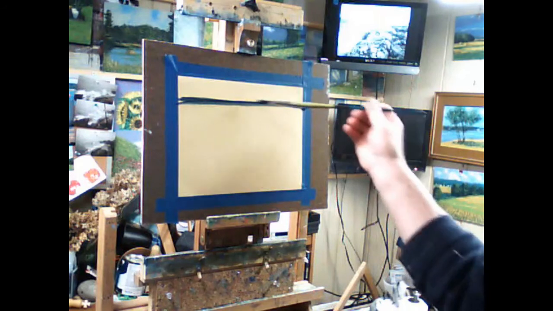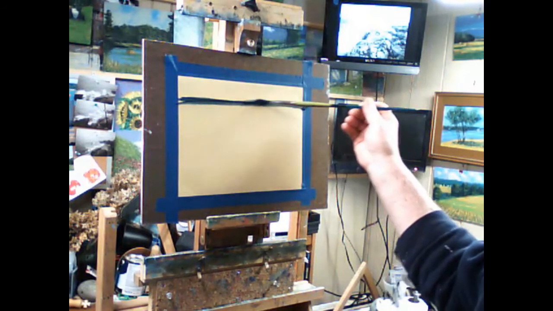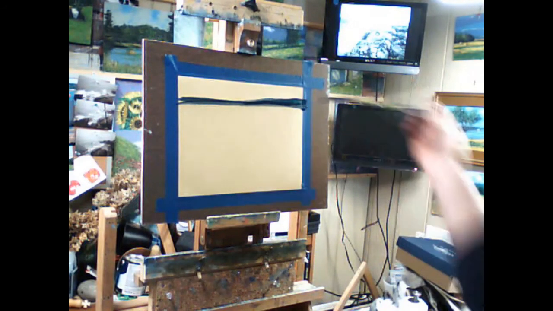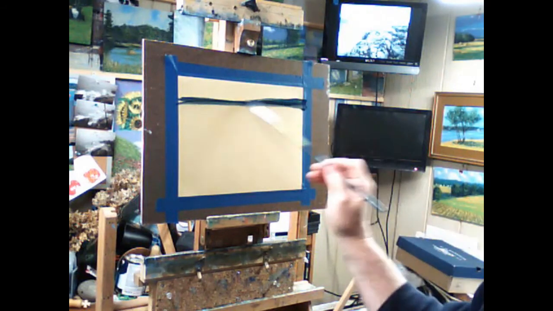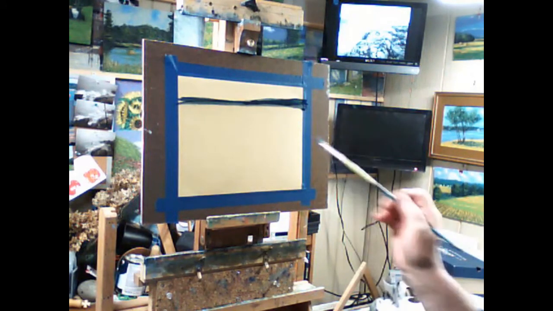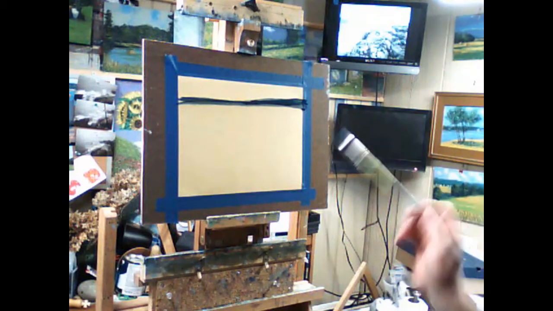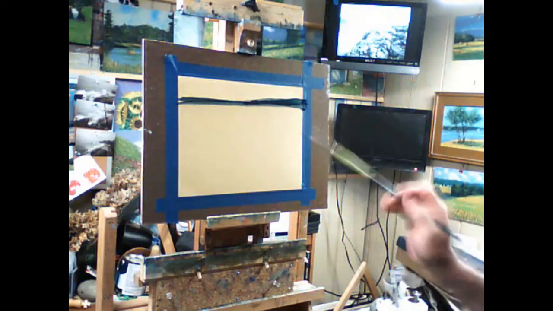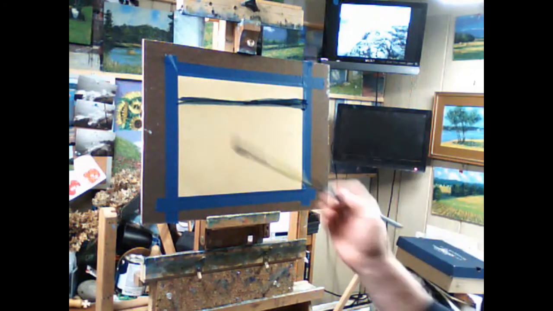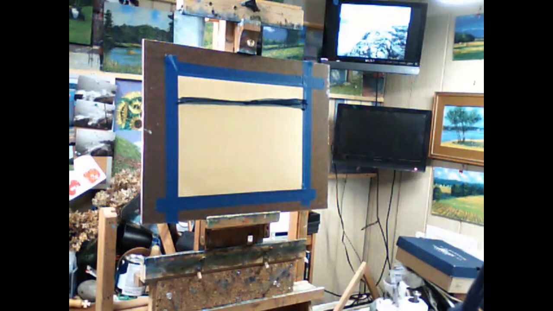I have some land on that, and I'm just going to give an indication there. So my horizon's not straight, but I know that that's where the land is. I'm going to just give a rough representation of land. I'm starting out the painting. I'm going to start this out the same way I started out the landscape. I'm going to work my darks in first.